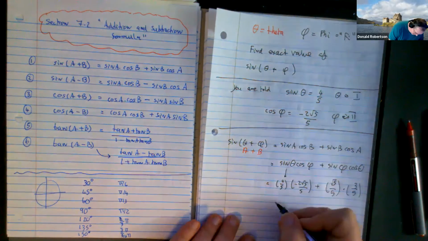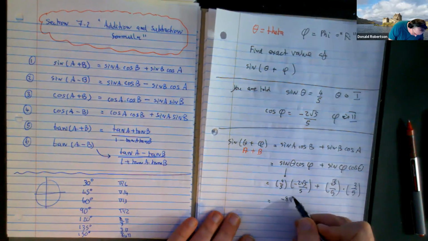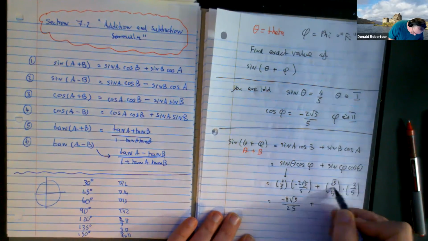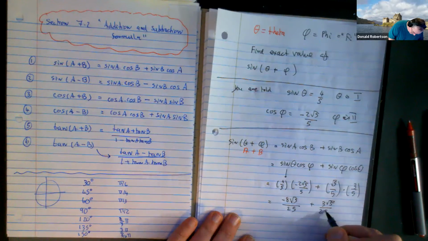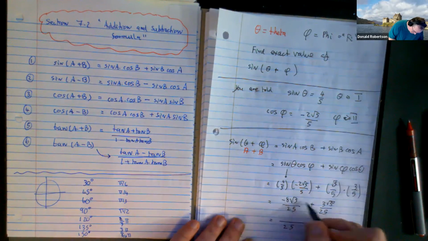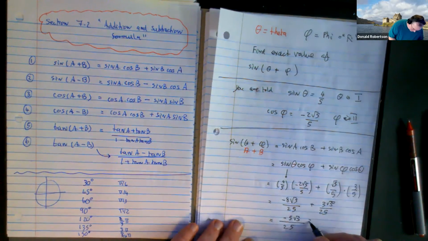Right. Now, not a lot I can do, but I can multiply these together and get negative 8 root 5 over 25. And I can multiply these two together and get 3 root 5 over 25. Since they share a common denominator, I can combine these, essentially adding them, and get negative 5 root 5. And then a little cancel.